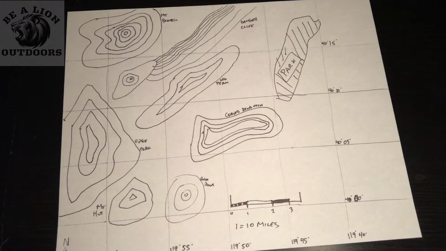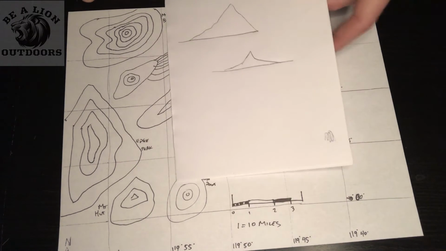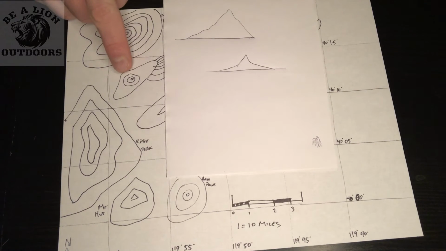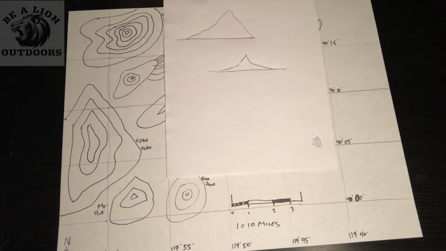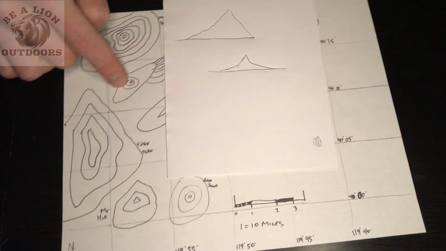Like we said, you could take that information and see what it would look like in 3D format. So I'm no artist, but look at this as an example. This, you can see, looks more like this hill.